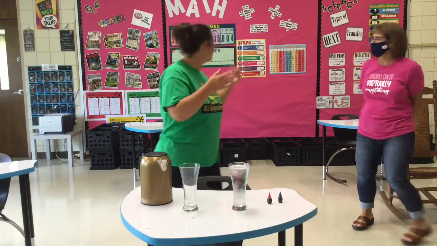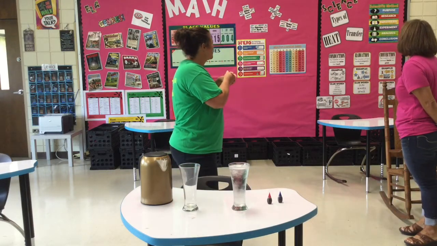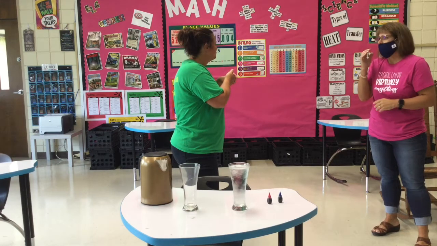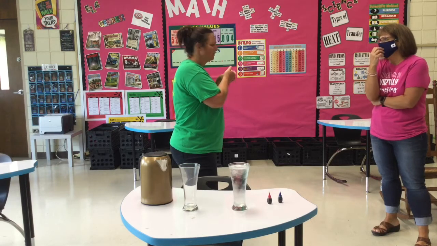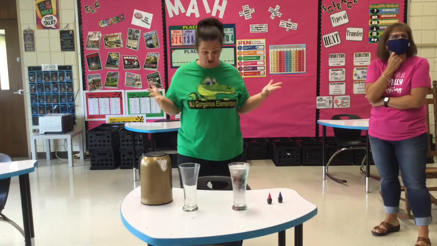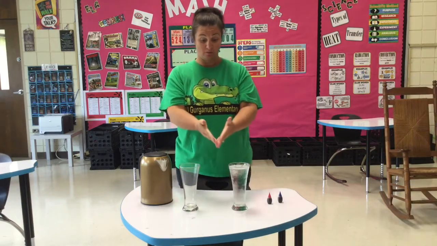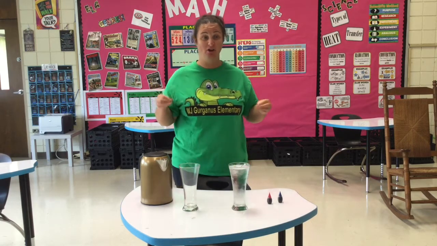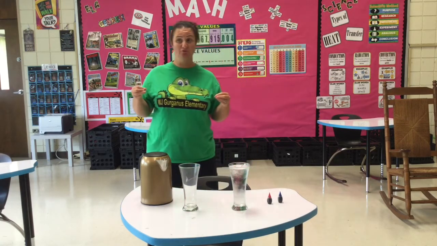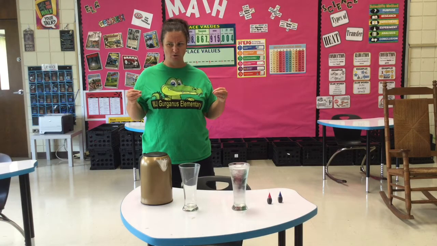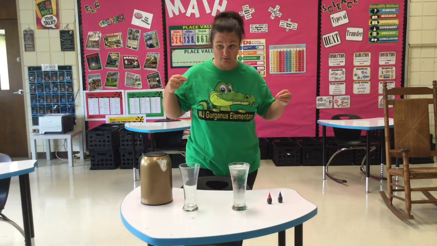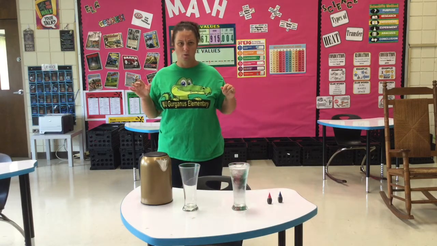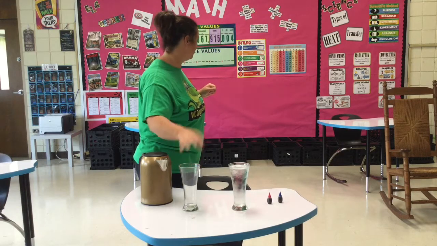So, we need a question. Let me think for a minute. Which one do they go faster in? Which jar are the molecules going to move the fastest? Which molecules are going to move the fastest, in the cold water or in the hot water?